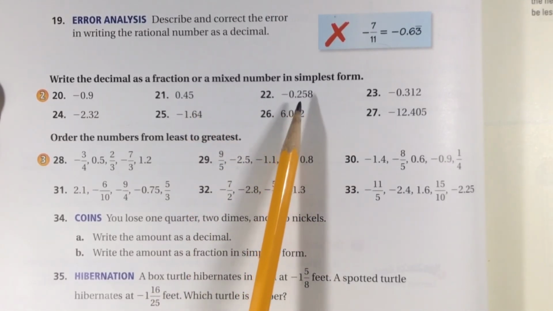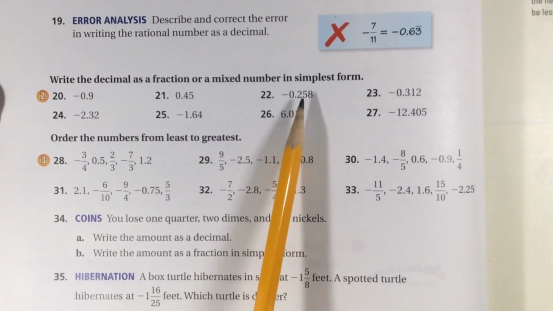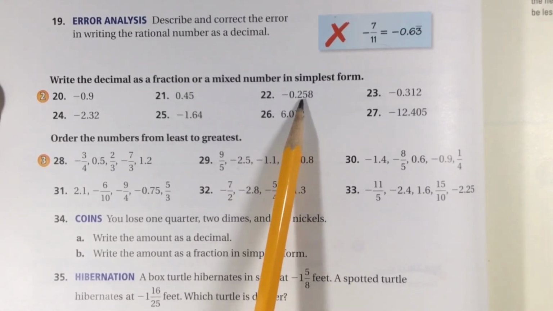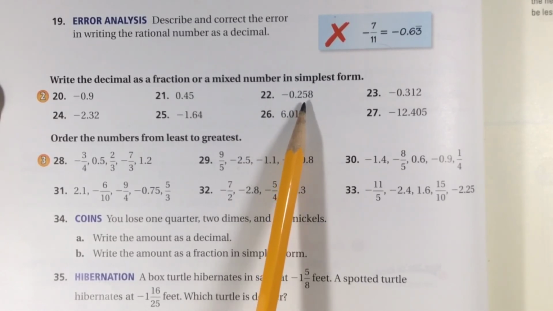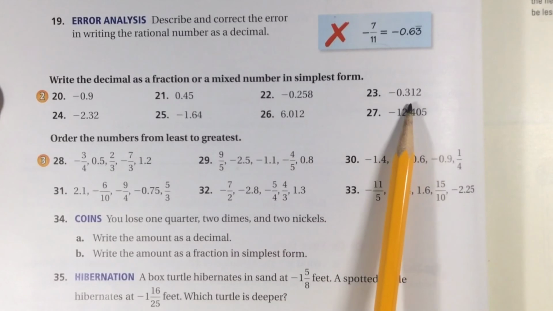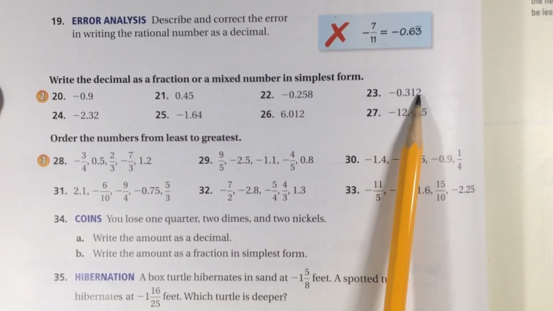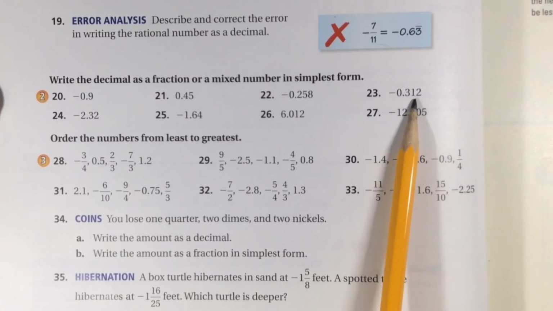Negative 258 thousandths, which simplifies to negative 129 over 500, which doesn't simplify more than that. For number 23, negative 312 thousandths, which simplifies to negative 39 over 125.